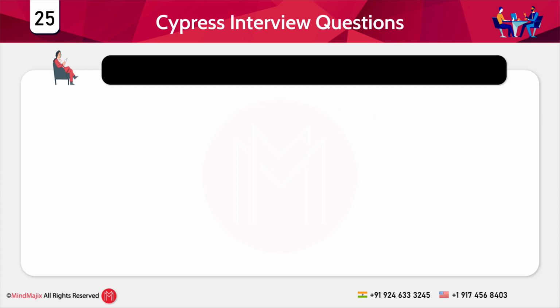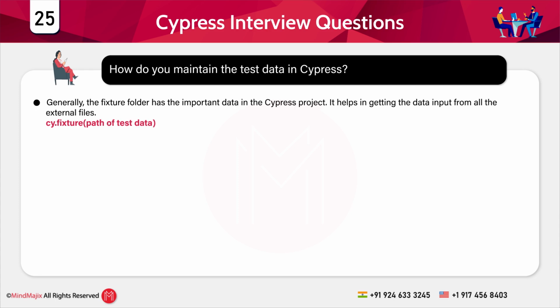The next question says, how do you maintain the test data in Cypress? So generally, the fixture folder has the important data in the Cypress project, and it helps in getting the data input from all of the external files. So all of the test data can be used for multiple tests, and also every bit of fixture data can be declared before the hook block. So here, just to give you an example, what you have done is you have mentioned the cy.fixture and the path of the test data.